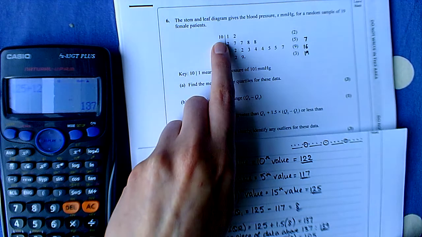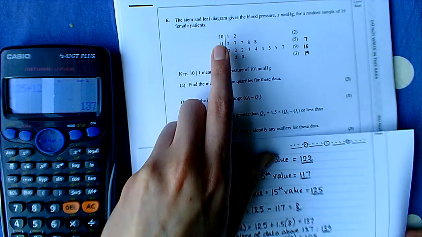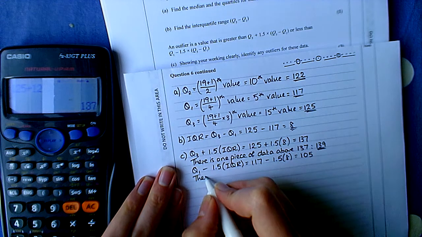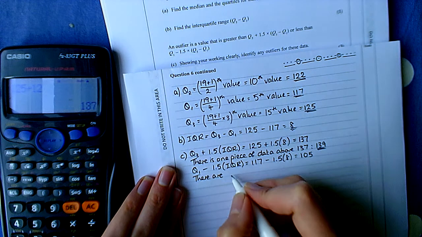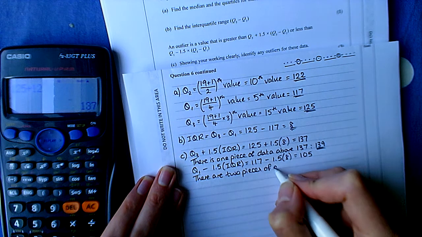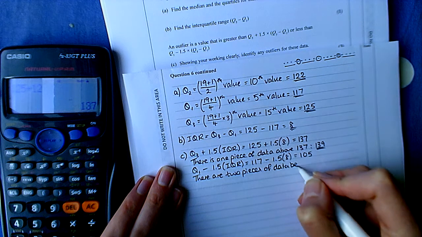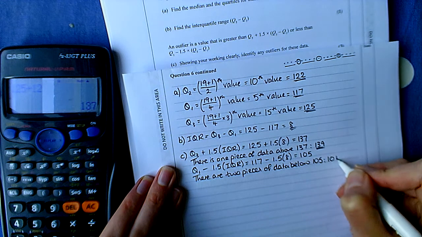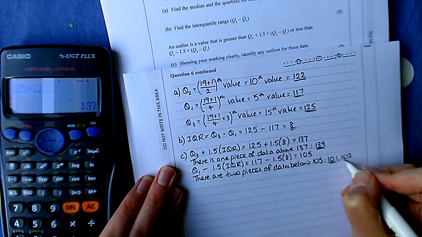Well, 112 is definitely not, but 102 and 101, yes, they are both below. So we can say there are 2 pieces of data below 105. They are 101 and 102.